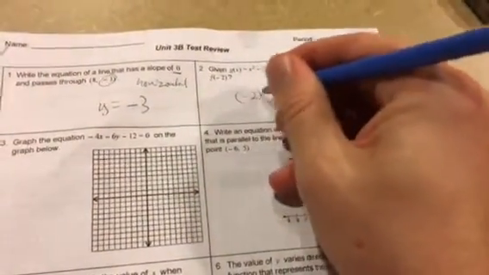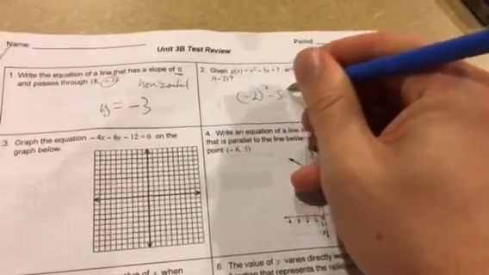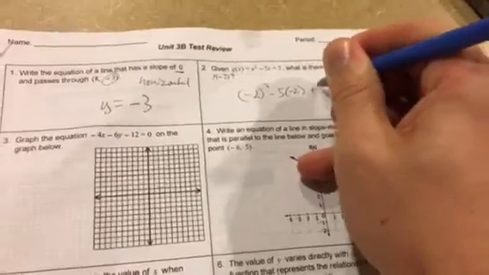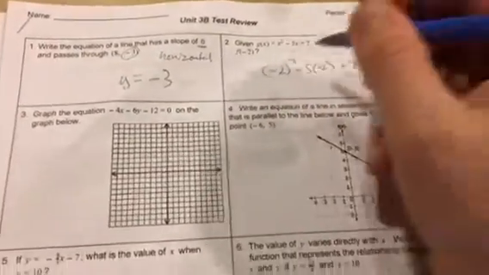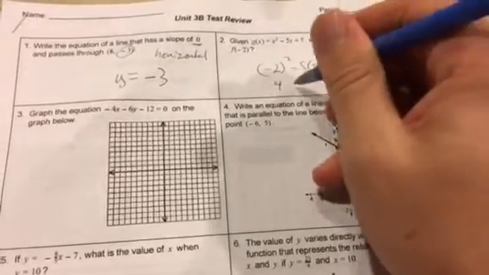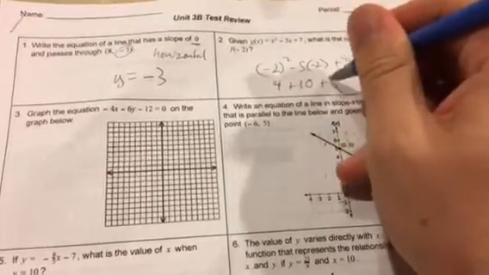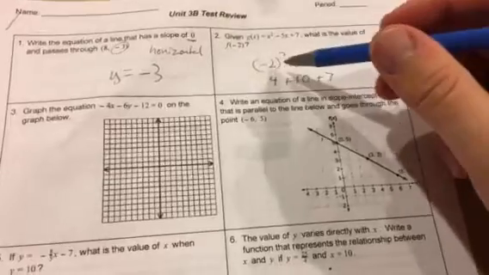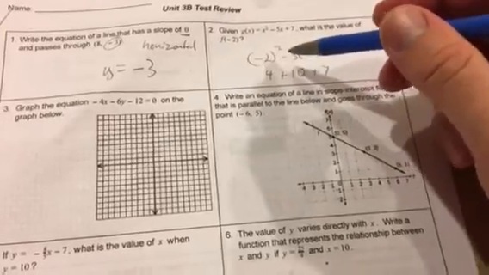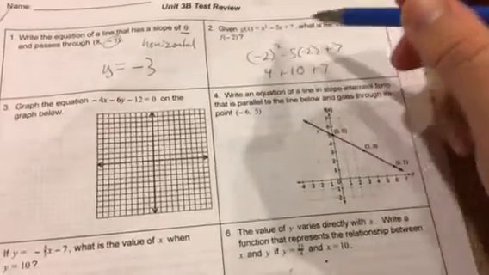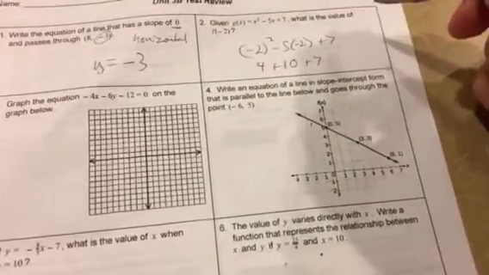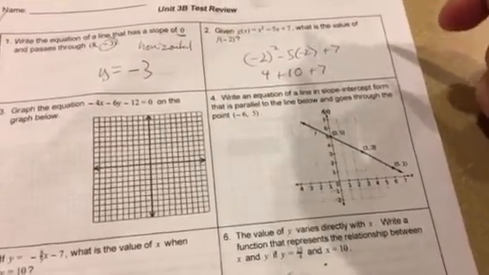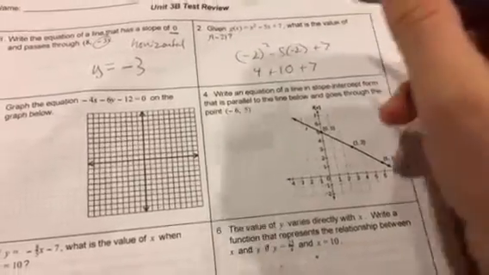On the next one, it's -2 squared minus 5 times -2 plus 7. When it says f of -2 like this, we're putting the -2 in the place of x. So that's 4 plus 10 plus 7. If you do this in the calculator, which I would suggest, put the negative numbers in parentheses. Otherwise, it'll square first and then multiply it by -1. You'll be getting all kinds of weird answers, and my guess is that's going to be one of the options on there.